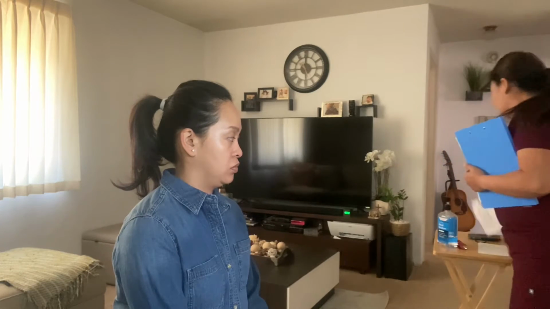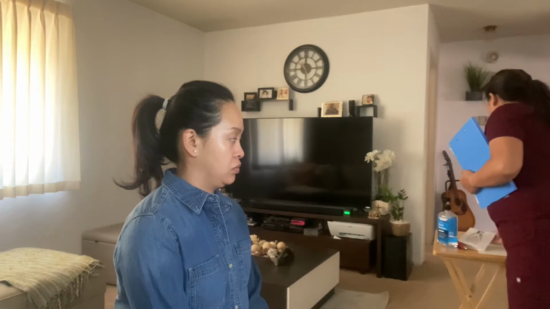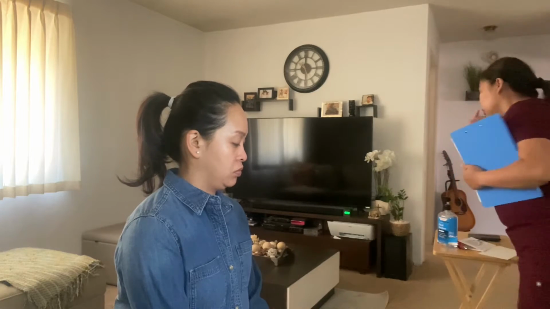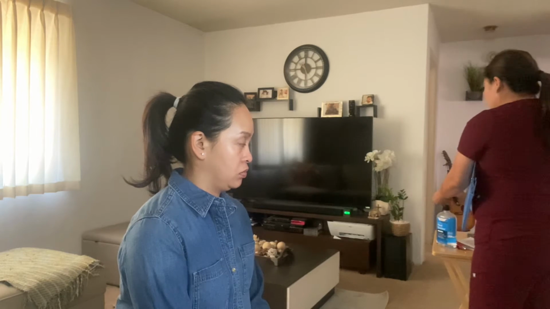Today I will be gathering all the equipment needed. I have a pen light, a Snellen's chart, an opaque card, and my chart and my pen. So first, I will be hand washing using my alcohol-based sanitizer.